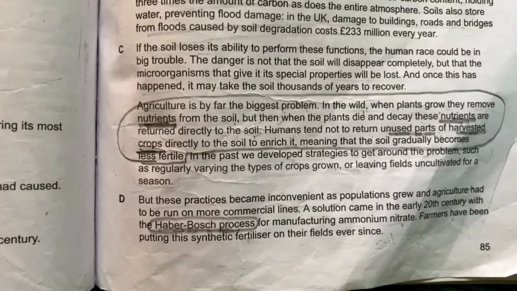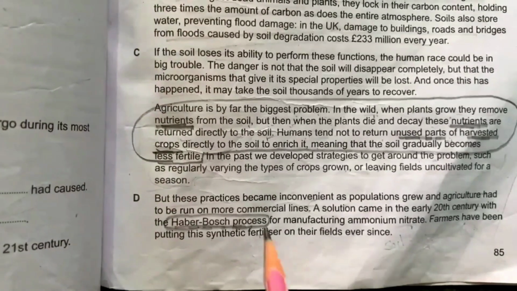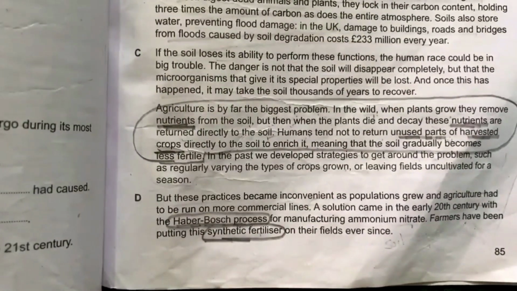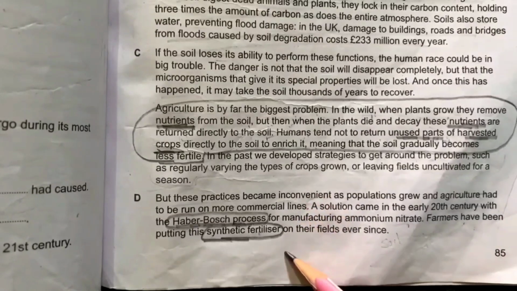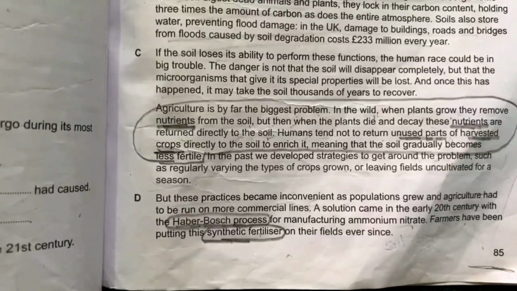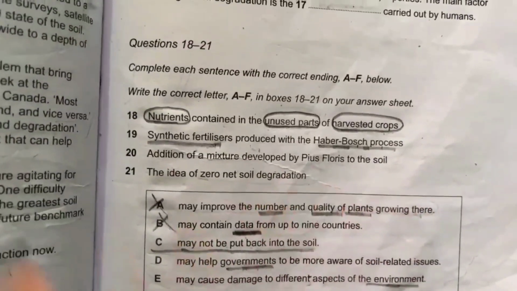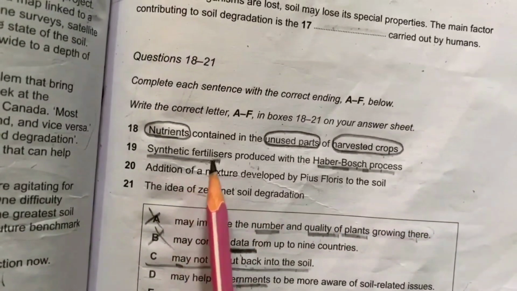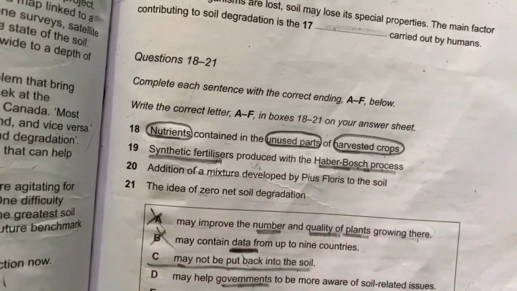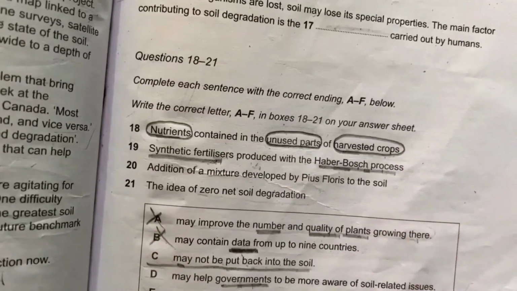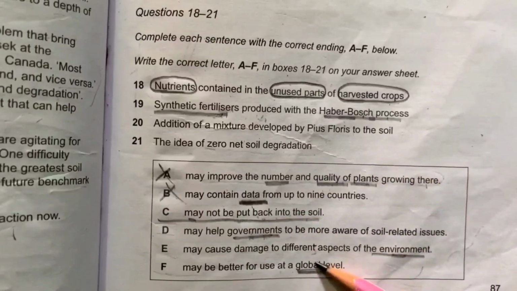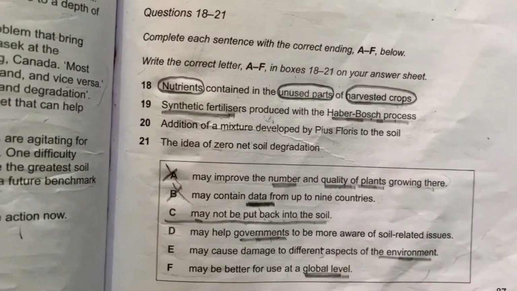Alright. So what were the keywords? Synthetic fertilizers. In the next one I got synthetic fertilizers. Now I will be reading the next 2 to 3 sentences. They are given on the 86th page. So before I find my answer, let's read the question systematically. Synthetic fertilizer produced with the Haber-Bosch process. Okay, now read 2 to 3 sentences, not more than that, and then we are going to eliminate the stuff. I hope you get the point.